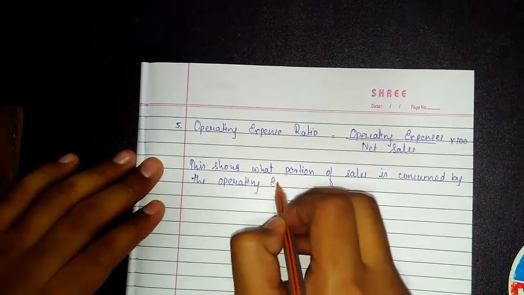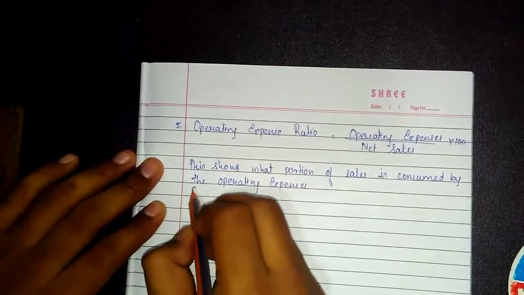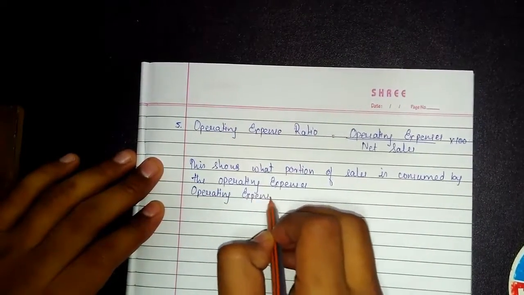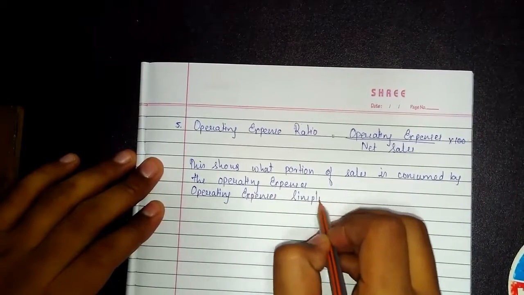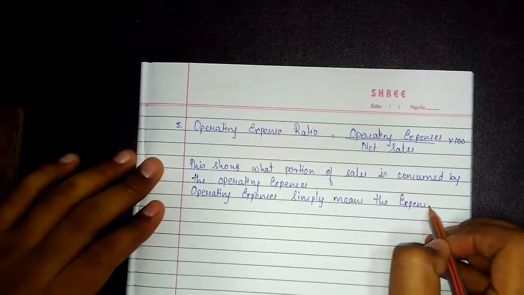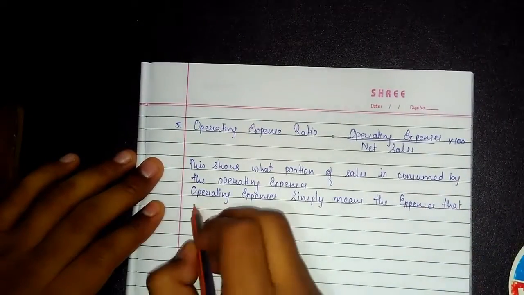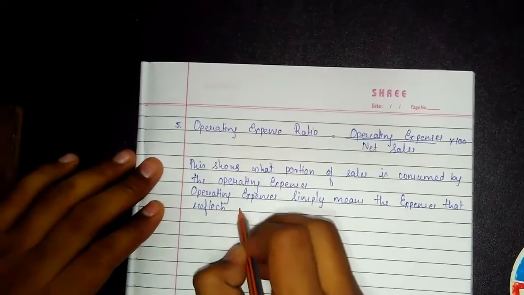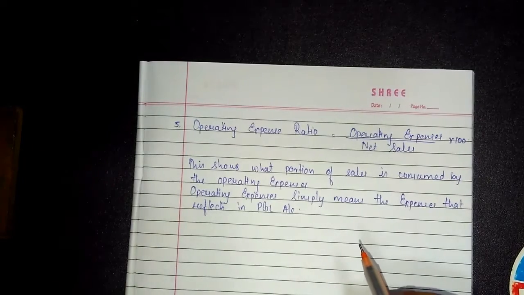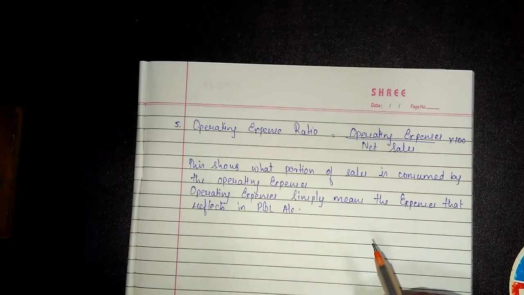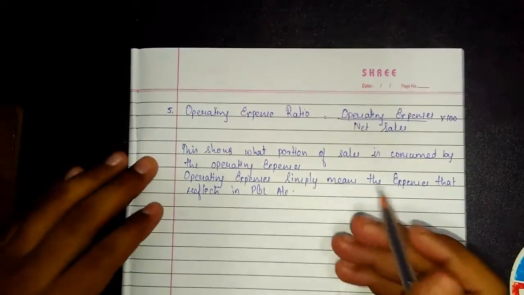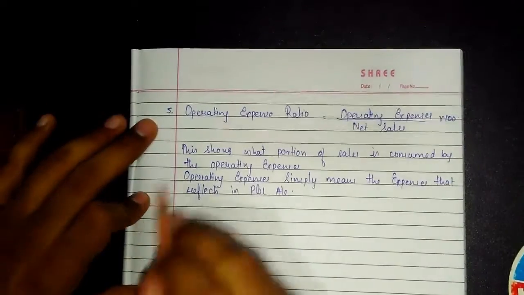Operating expenses simply means the expenses that reflect in the P&L account. I hope now you all are getting a slow and steady grip on this particular chapter. I hope. If not, then I am teaching really very badly.